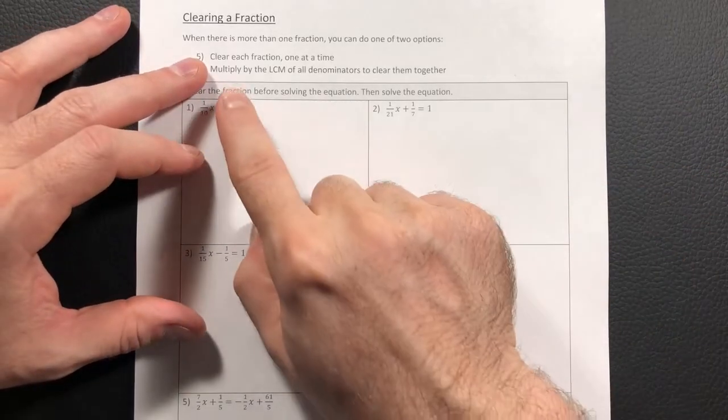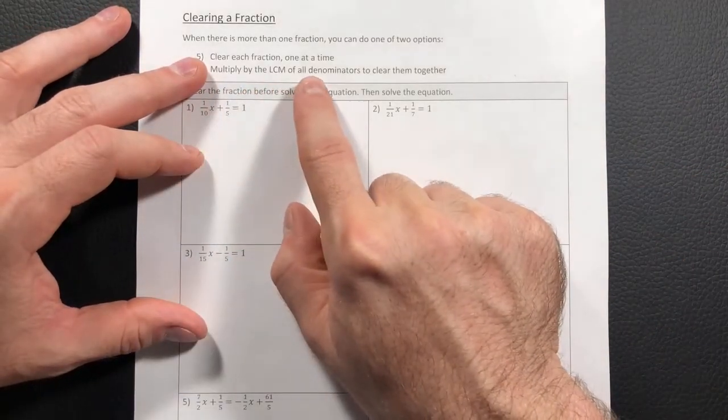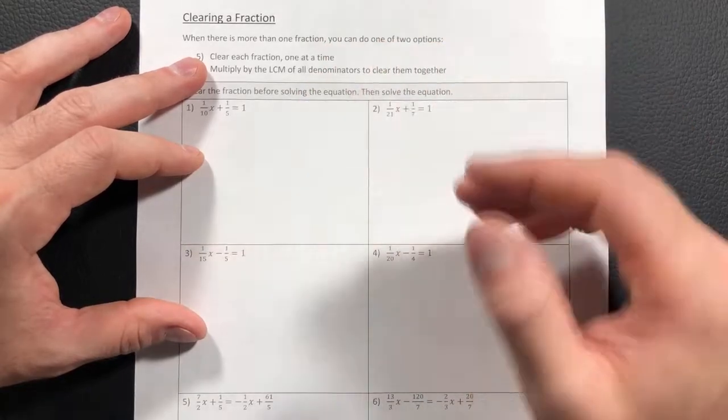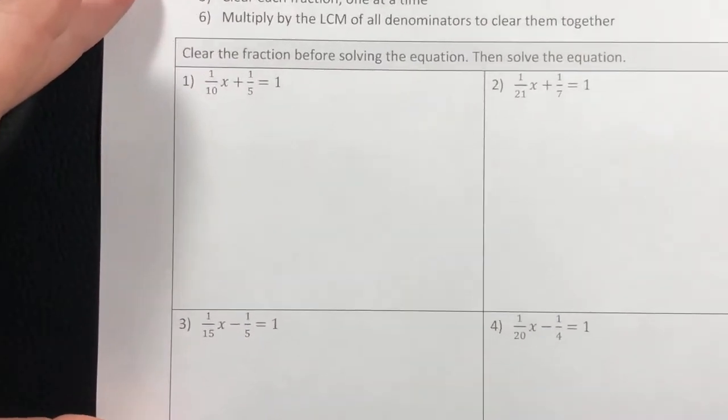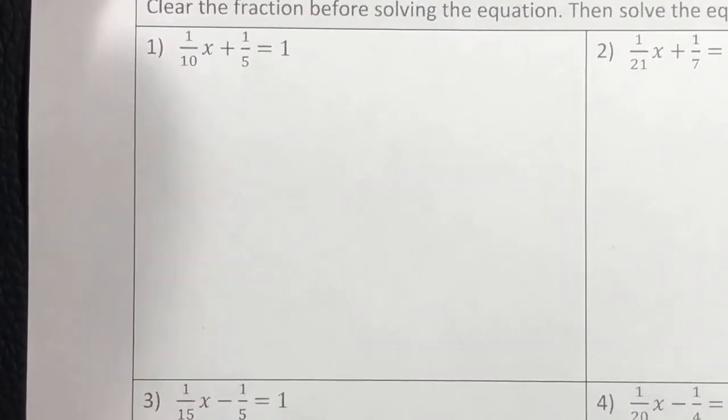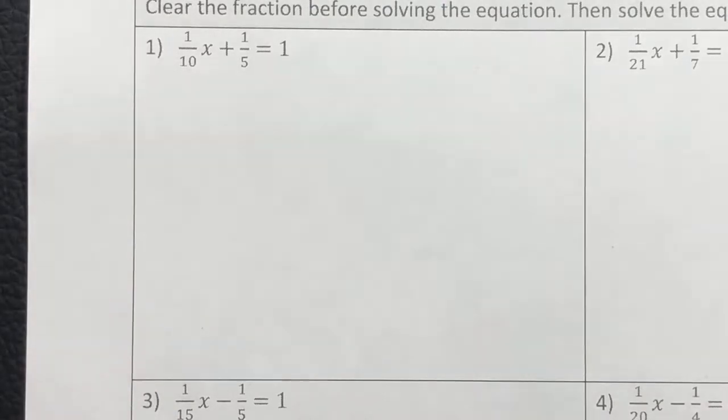And so the rule to do that is we're going to multiply the entire equation by the LCM of all the denominators, and it's going to get rid of all these fractions. So without further ado, let's jump into number one.